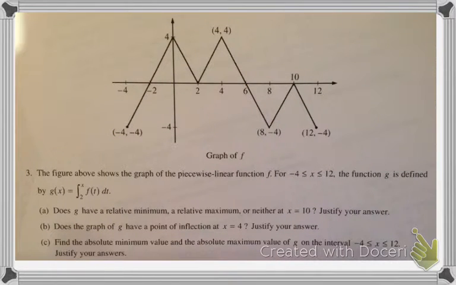Okay, now we're up to part C. We're looking for an absolute min and an absolute max from -4 to 12. Remember, an absolute min or absolute max can always happen at the endpoints. So we're looking for g. That means we need to check the endpoints, g of -4 and g of 12, and then we also have to see, are there any maxes and mins?